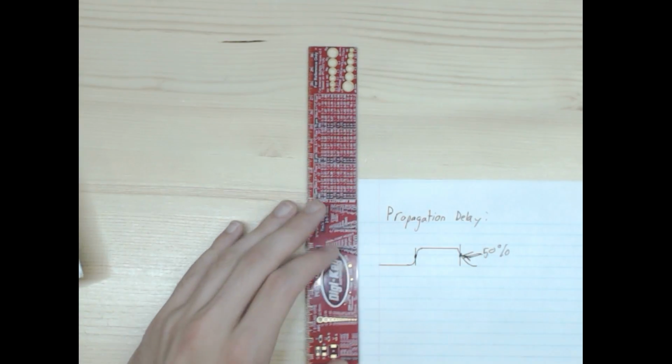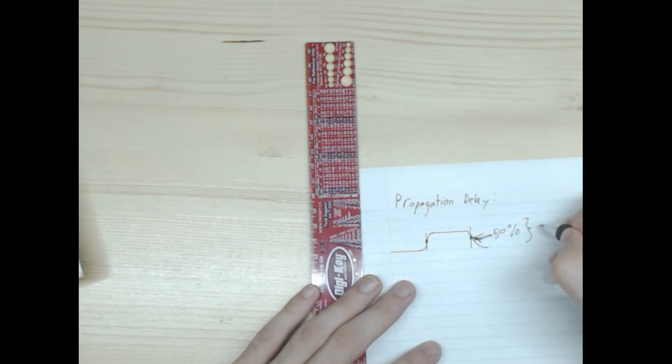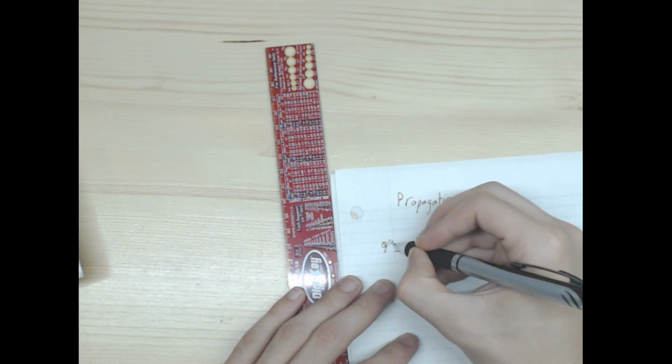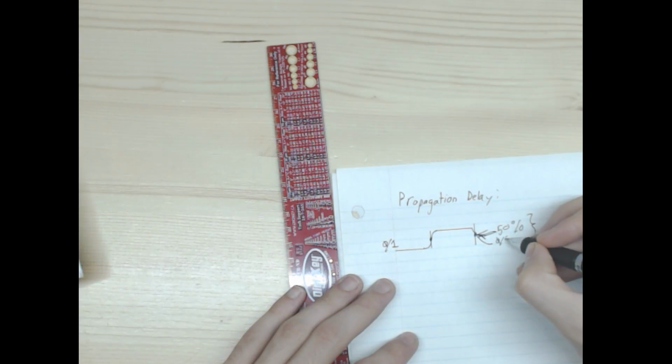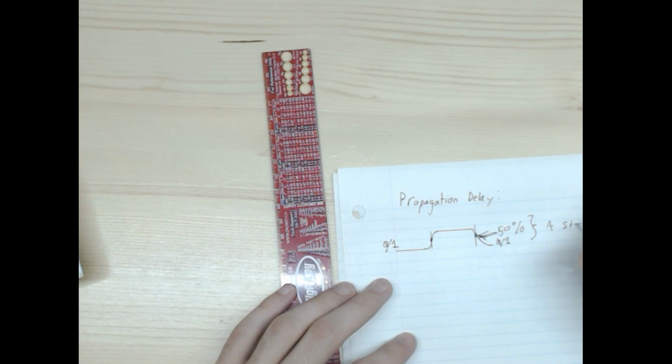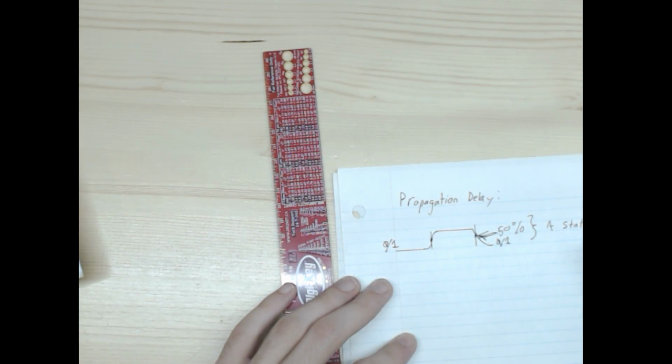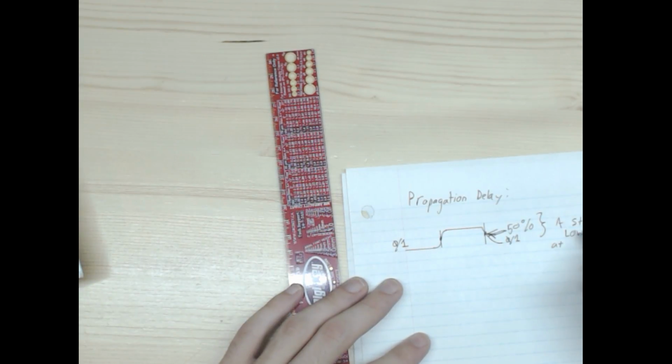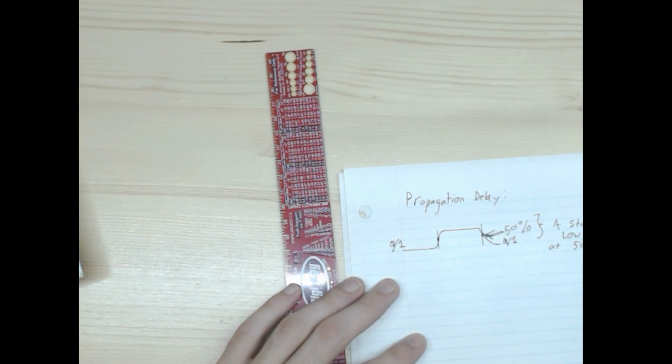at 50%, either low or high, a state will go from low to high, or H to L, at 50% of the rise time.